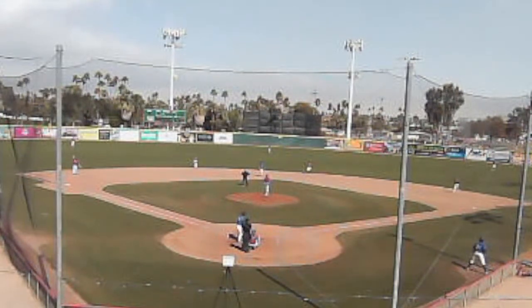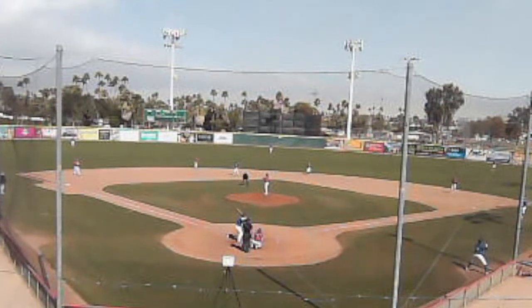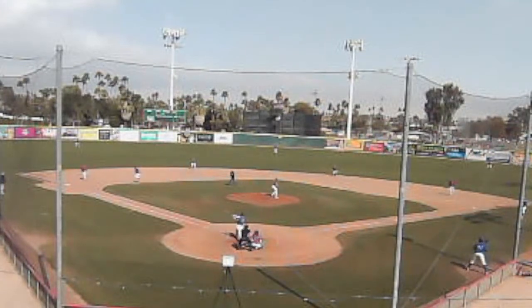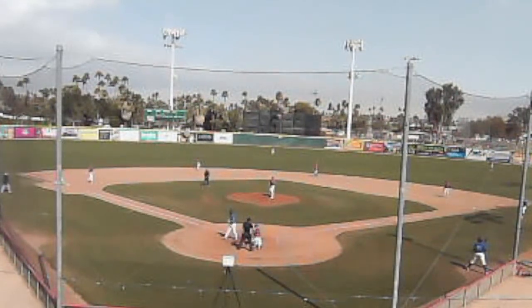2 outs and an RBI opportunity for the cleanup man. Lara's hitting a cool .333. He's 7 for 21 as Bloat heads to third base. Swing and a miss from Lara.